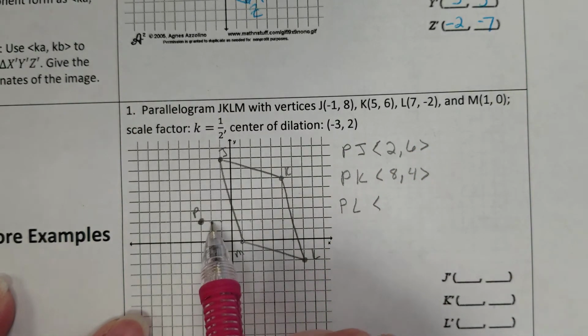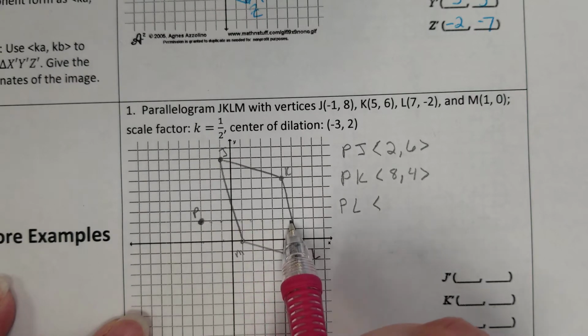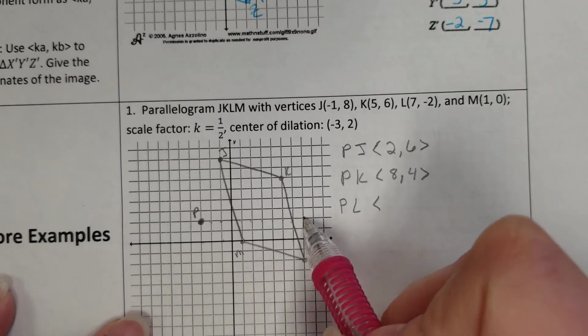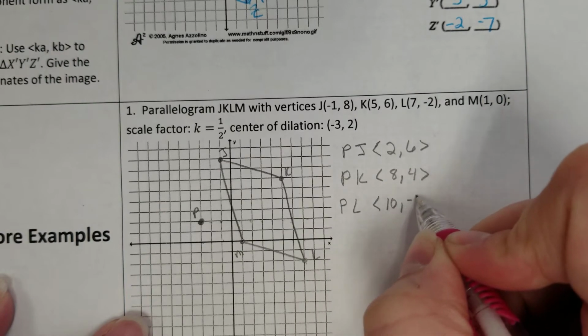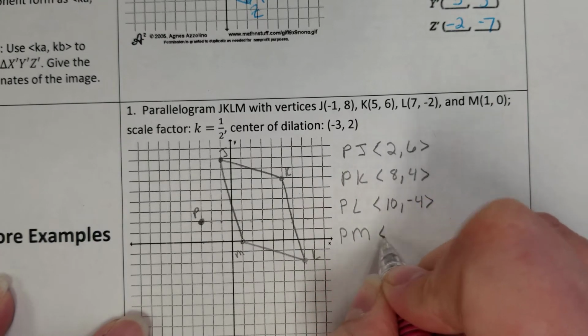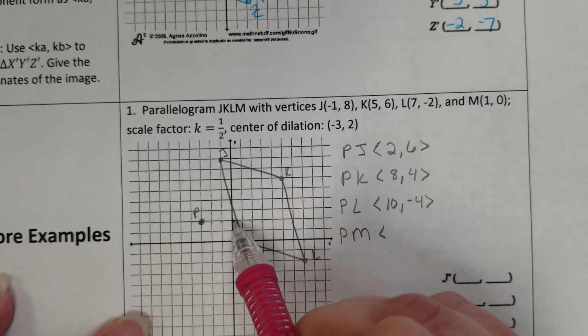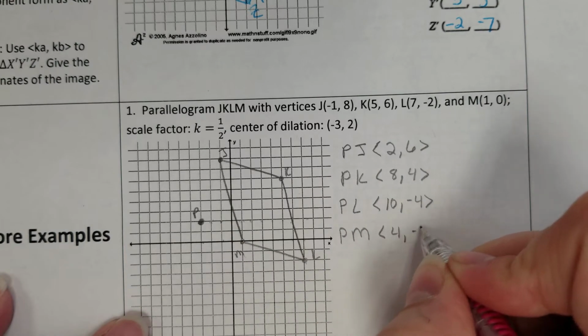So we have to go 1, 2, 3, 4, 5, 6, 7, 8, 9, 10 to the right, and then 1, 2, 3, 4 down. So we have 10, negative 4. And then P to M. So we have 1, 2, 3, 4, 1, 2, 3. So we have 4 to the right, and then down 3.